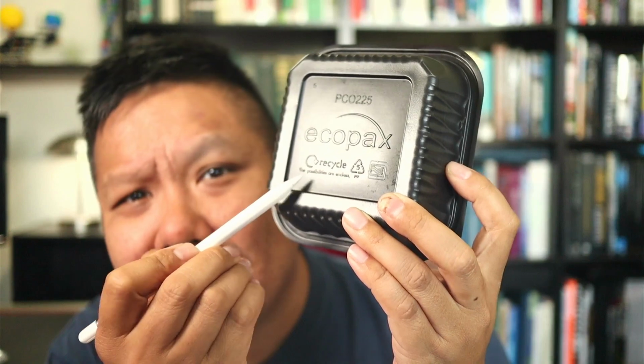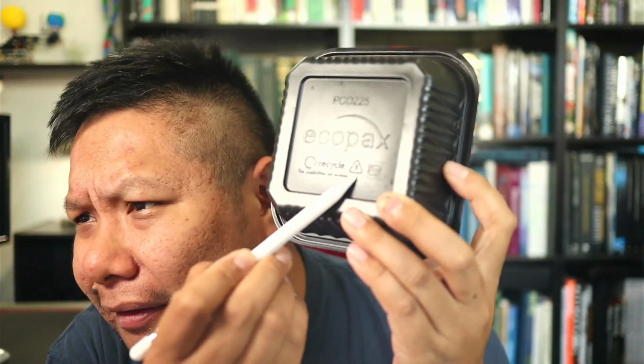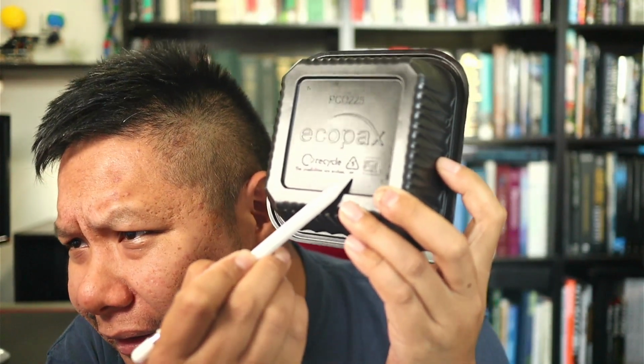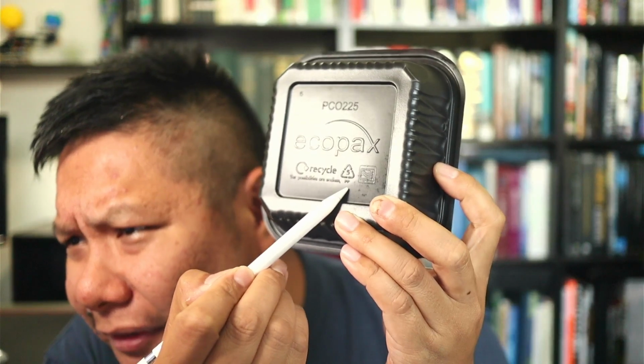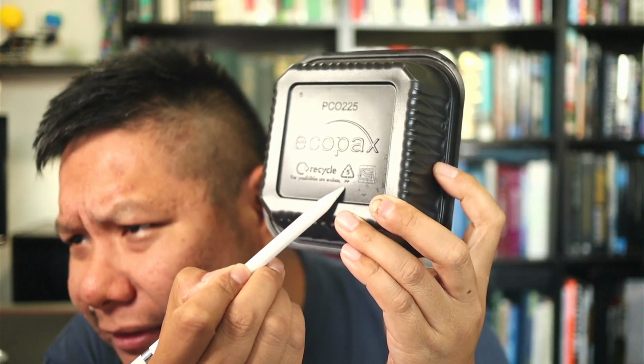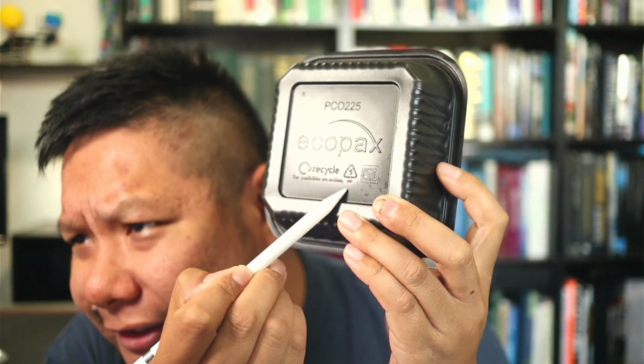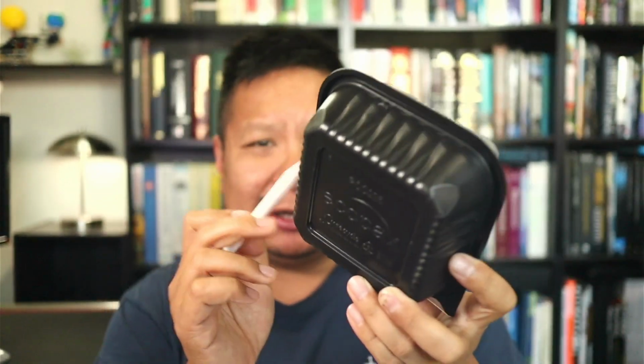But right there, there's a triangle with a recycling sign with 5 around it, and it says PP at the bottom. So this is made of polypropylene. So yeah, I was telling you how Tupperware is made of polypropylene.